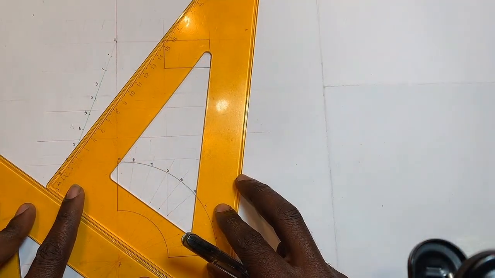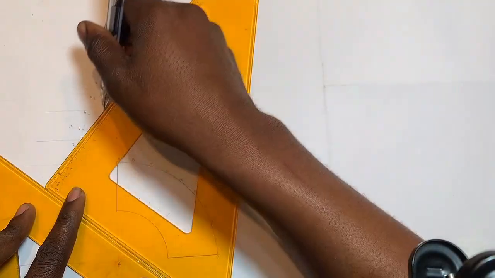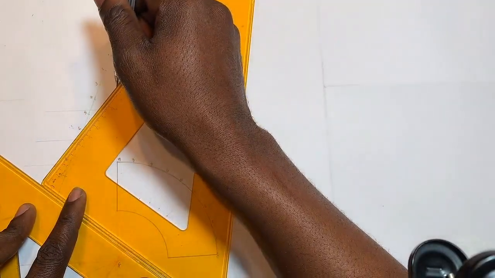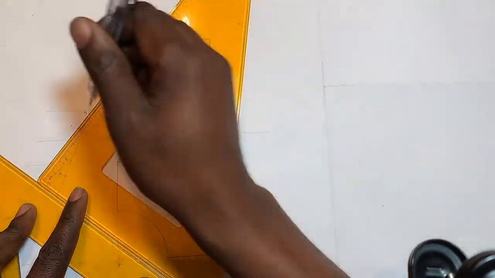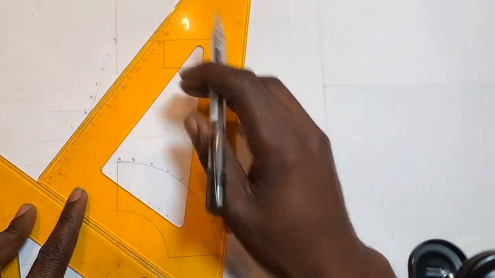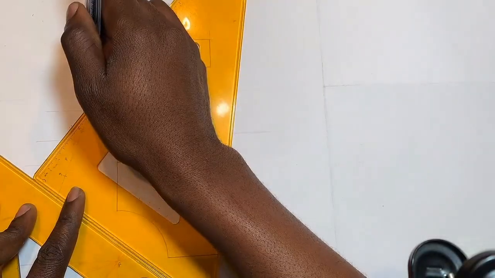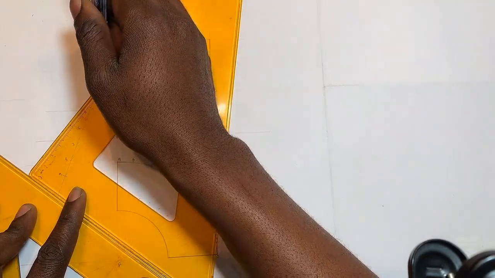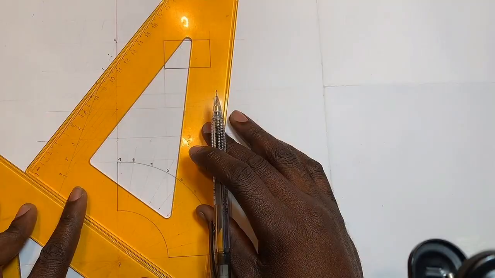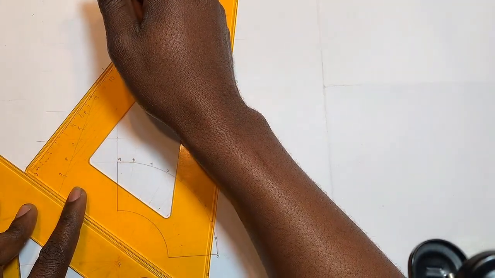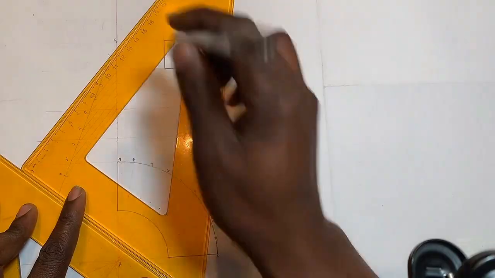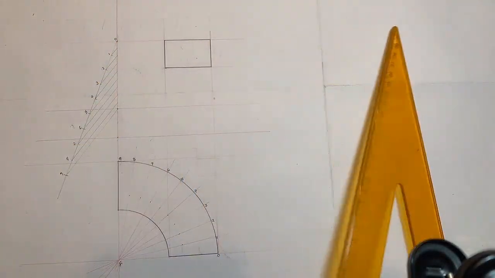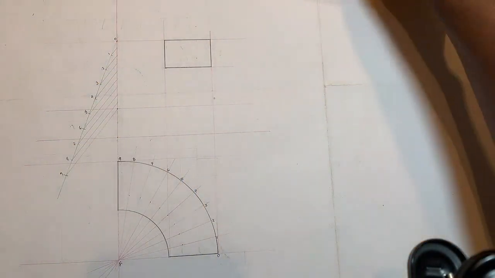Then I draw up and push it to 7, a constructional line, stop there, push it to 6, push it to 5, push it to 4, then 3, simple and straightforward, my brother, 2, 1, back to 0. You understand? Back to 0.